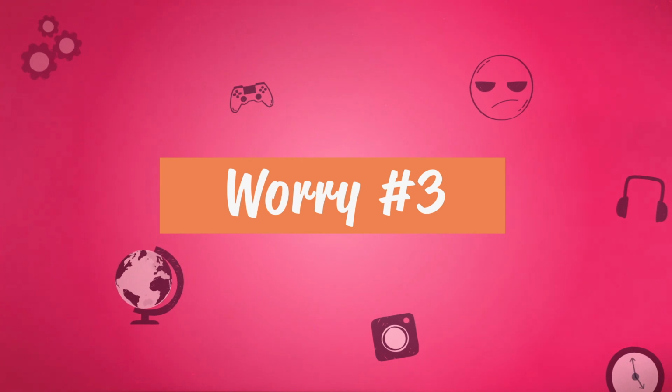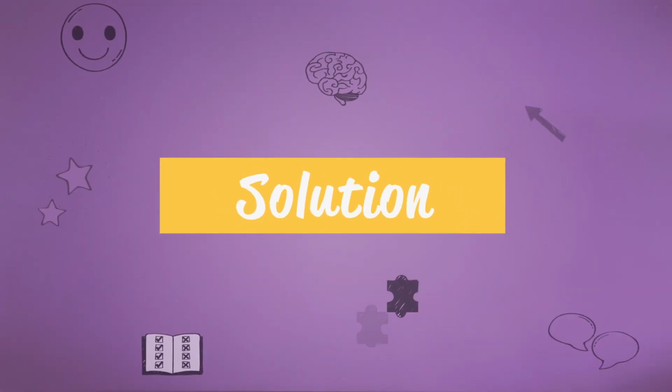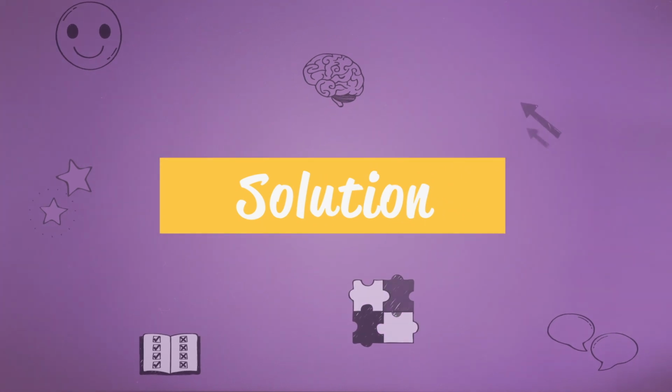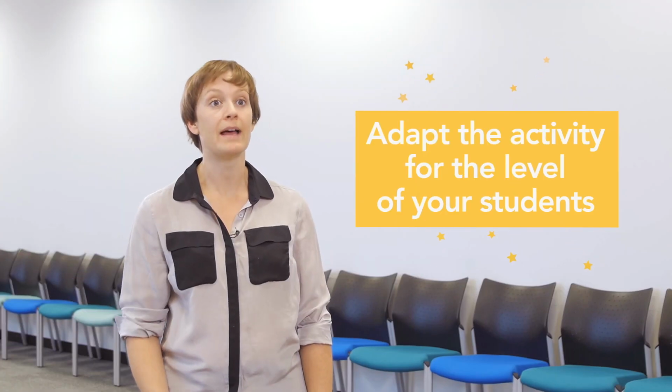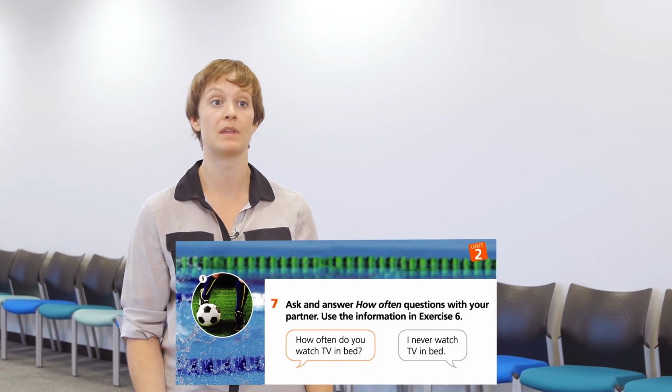Worry number three. My students won't have the language to complete the task. Make sure you adapt the activity for the level and confidence of your students. Give them prompts on the board and time to prepare. And for more complex tasks or for weaker students, give them the opportunity to make some preparation notes. Alternatively, write up L1 words you hear on the board and elicit the translation at the end of the discussion. So each speaking task also provides an opportunity for students to learn more of the vocab they want to use.